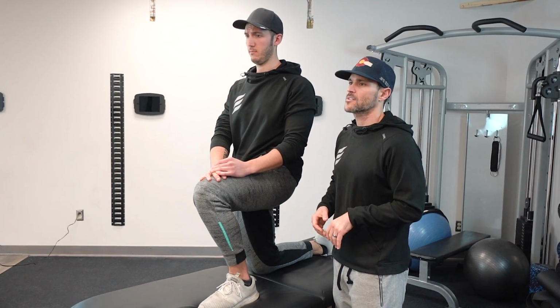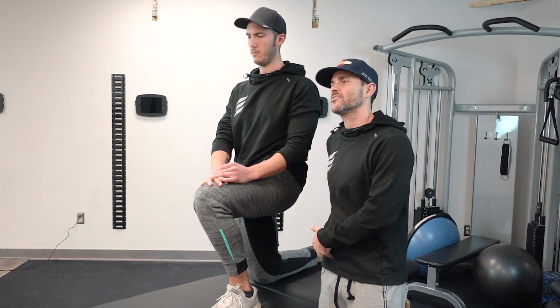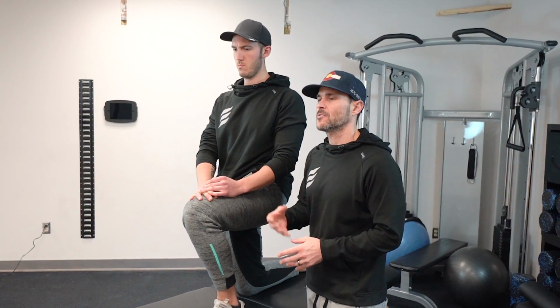Now if you go too far, it's going to be painful, and the muscle is going to guard or fight back. That's actually going to reduce the effect of the stretch. So make sure to only go with the breath and the glute and the opposite knee bend to the point of feeling maybe a little bit of discomfort, but not pain.